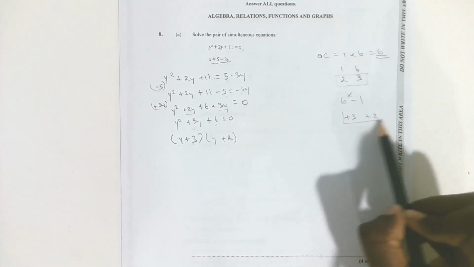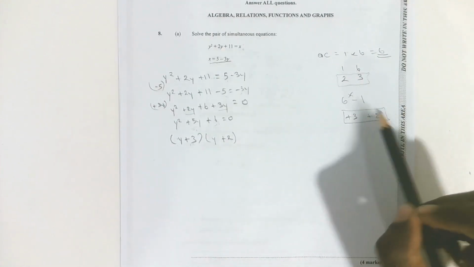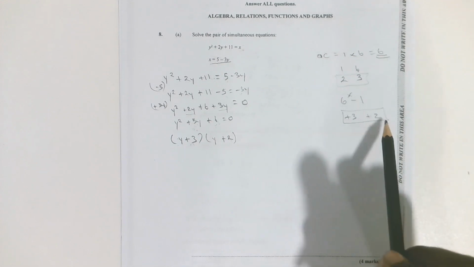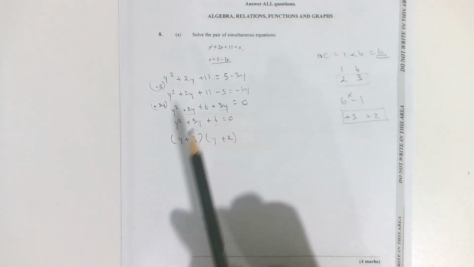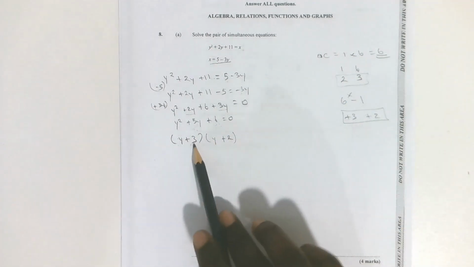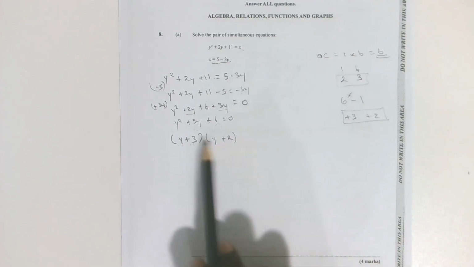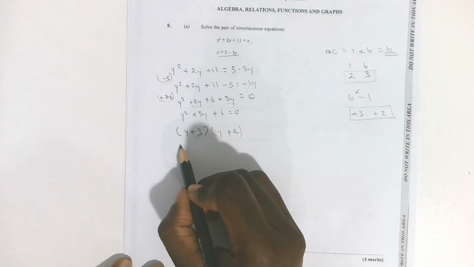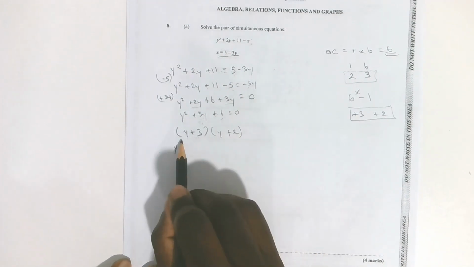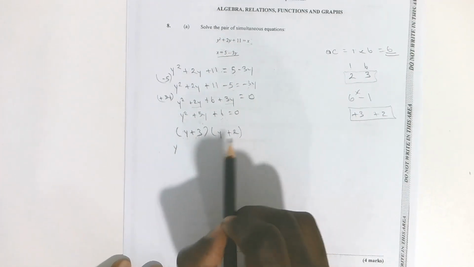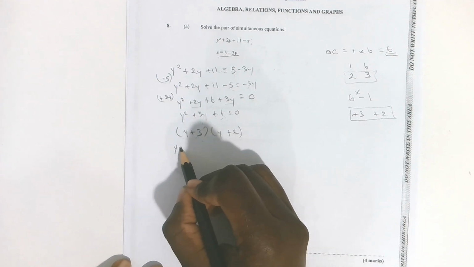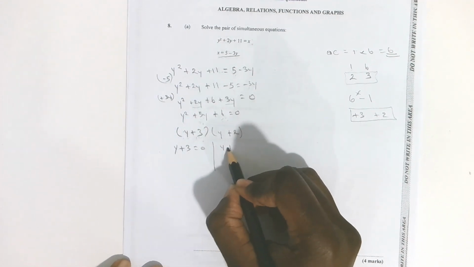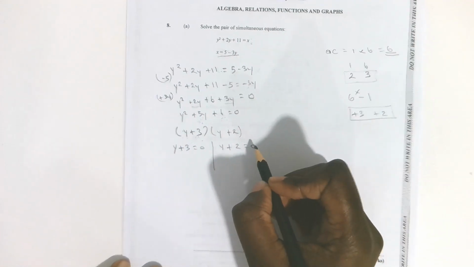So 3 plus 2 is positive 5, and positive 3 times positive 2 is going to give us a positive 6. So those are our two factors. So it's y plus 3 and y plus 2. Now to find our values of y, we just equate this to 0 and equate this to 0 as well. So y plus 3 is equal to 0. And then we have y plus 2 is equal to 0 as well.